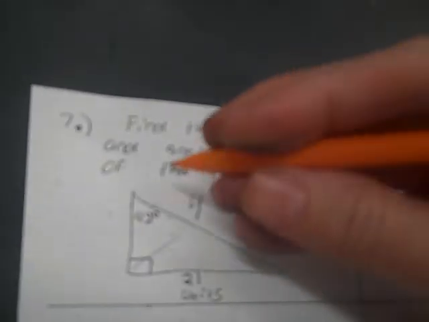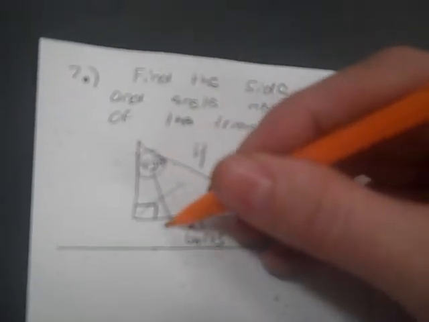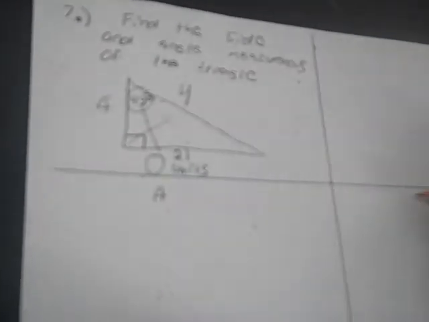Okay, find the side measurements and angle measurements of the triangle. Sides are the most important. We label them by O, A, and H. One of them I know. So H, don't know that. I use my reference at 42. That's your O, so we know O is 21, and I don't have A. So we've got to find the A and the H.